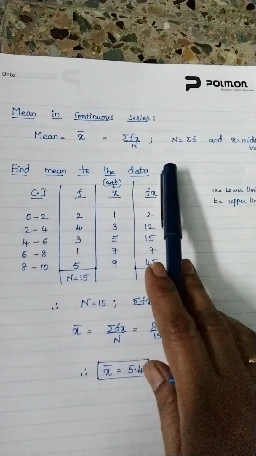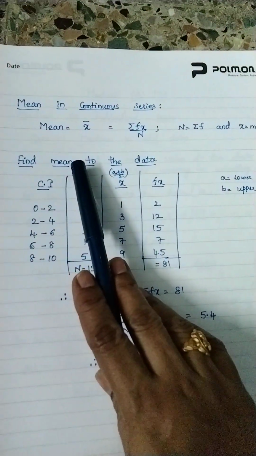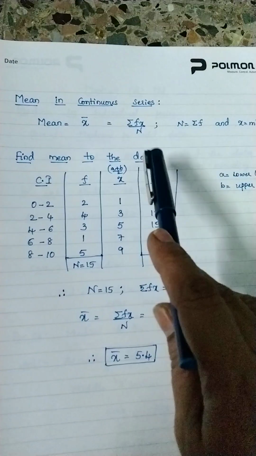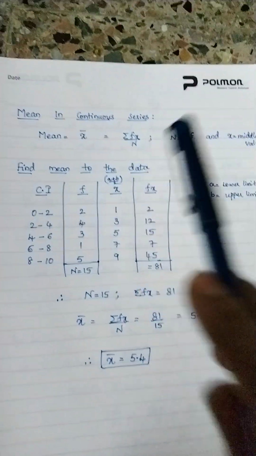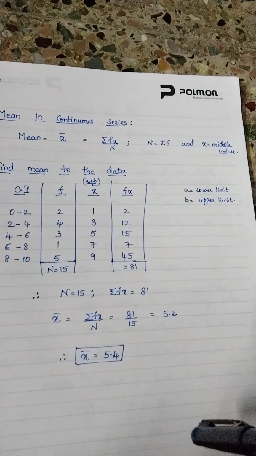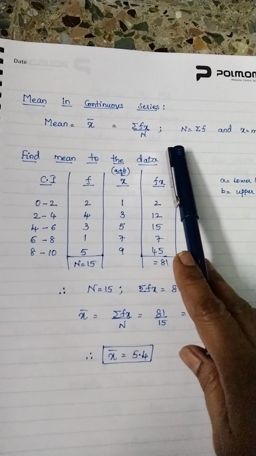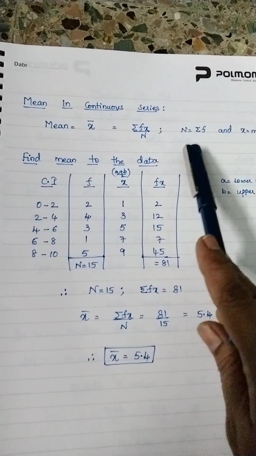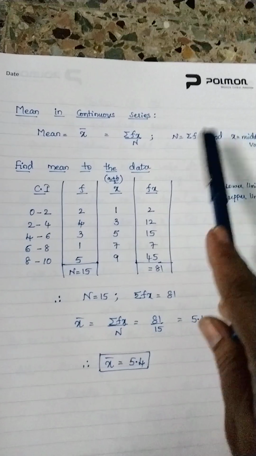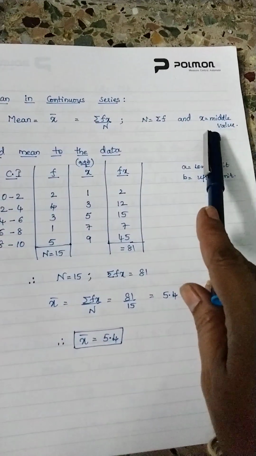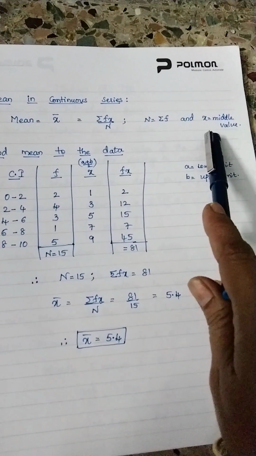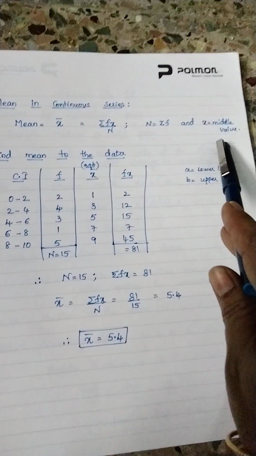Here the formula for mean in continuous series is mean equals summation fx by capital N, the same formula we used in the discrete series. Here capital N is equal to the sum of the frequencies, and you have to find the x value. What is meant by x here? Middle values.